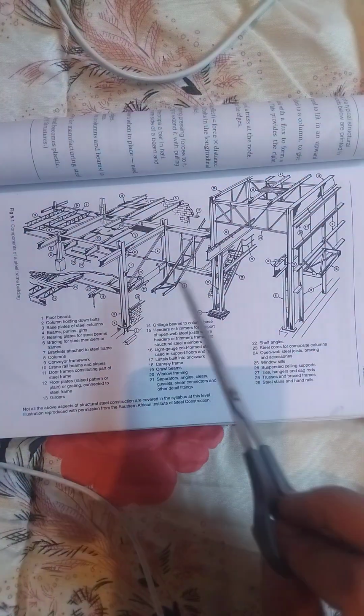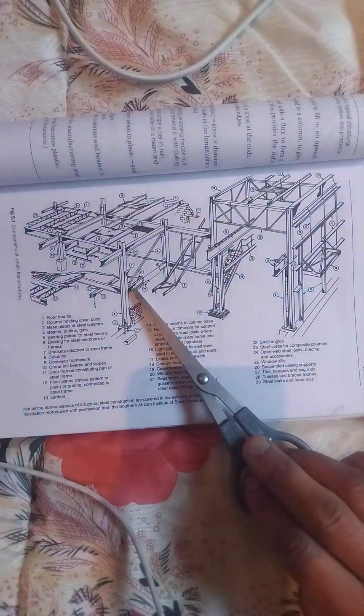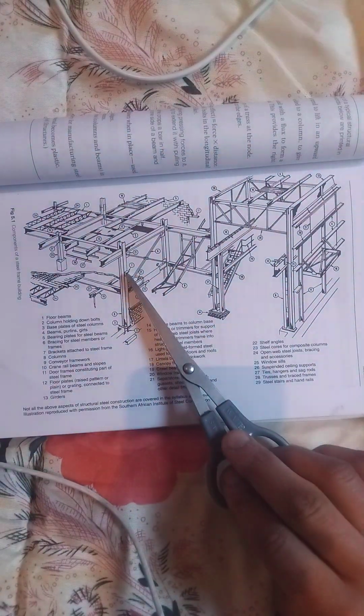So now we have shelf angles. Your shelf angles, number 22, basically sit above your window frame, in this case. I don't know why, but usually you can also put your shelf angles, like I said, on top of your brackets attached to your steel frame, or even on your angles and your cleats or shear connectors.